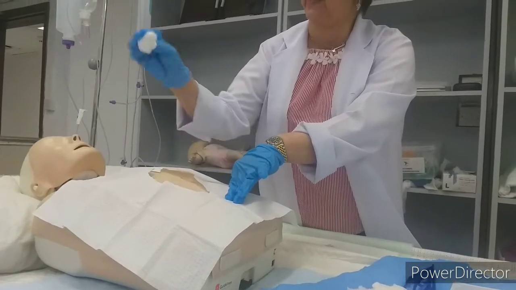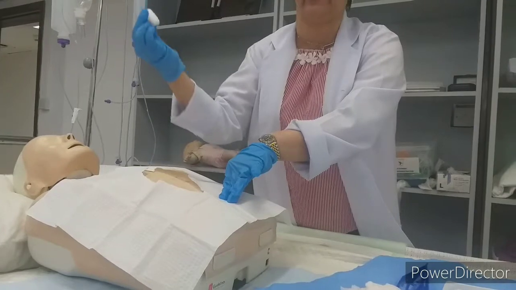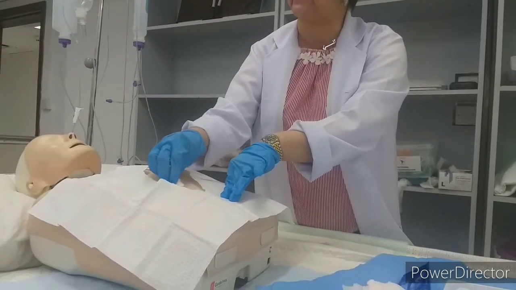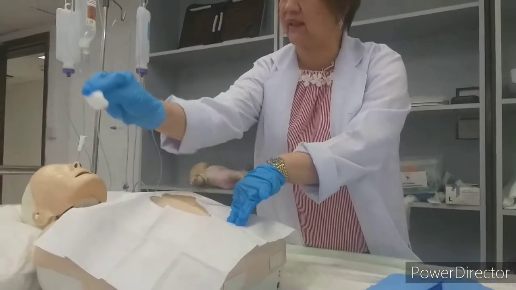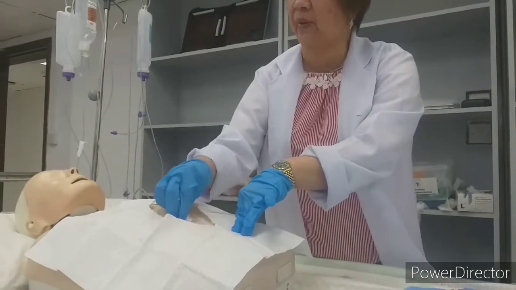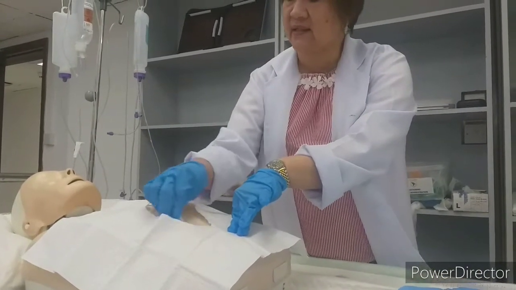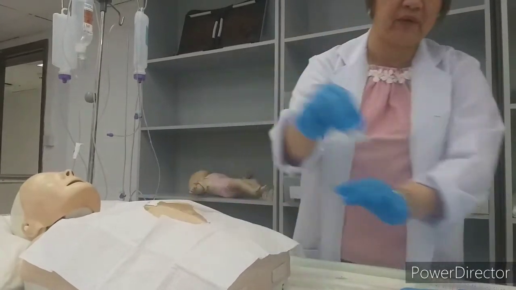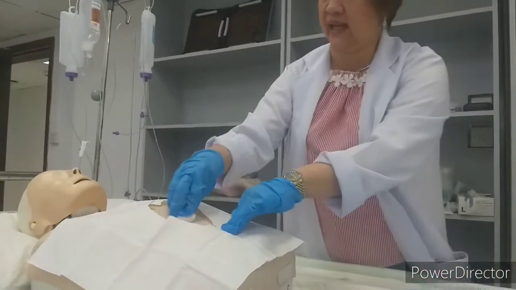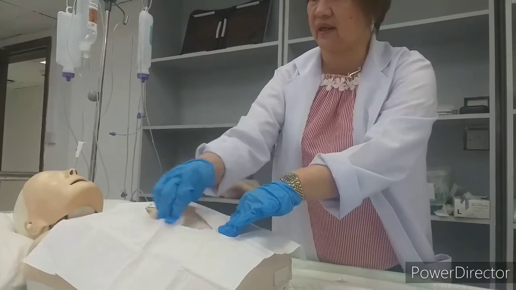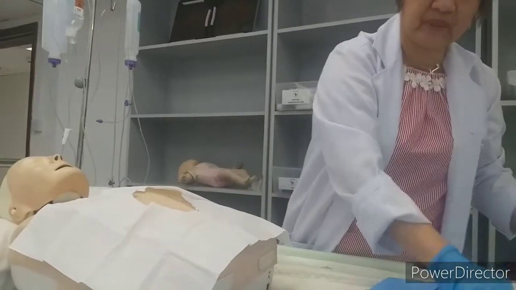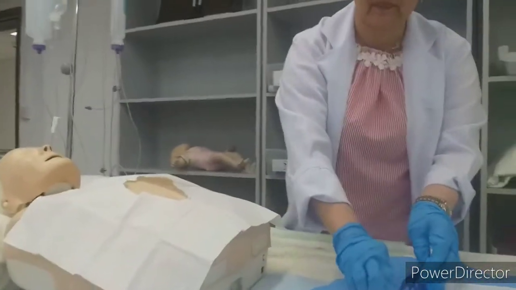Even for your swabbing, anything, you just go with the circular. Out. Never, never come back or do like this. In, circular, to the surface, out. In, circular, surface, out. Now, let's dry it.